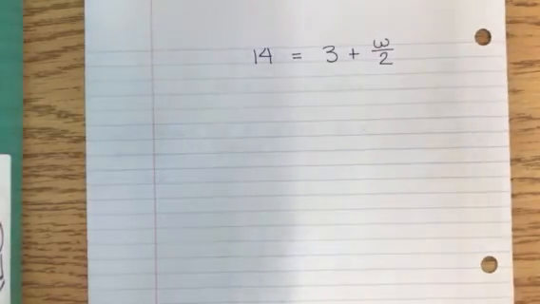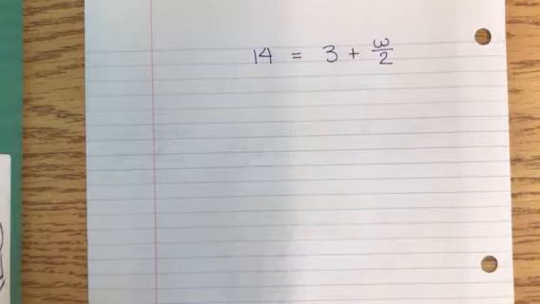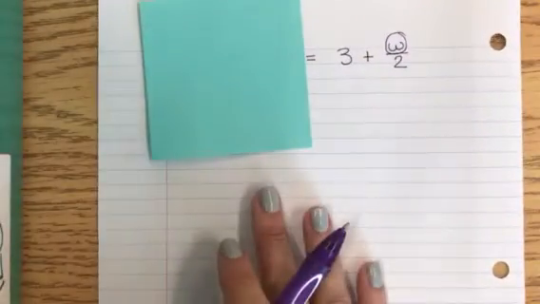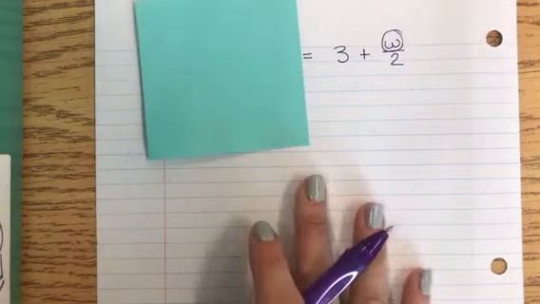Okay, like 14 equals 3 plus w over 2. Okay, again, we're going to find our variable. And right, we're ignoring everything that's happening on the other side of the equal sign. So all of those other numbers we don't want to touch. Anything that we cover up, we're ignoring.